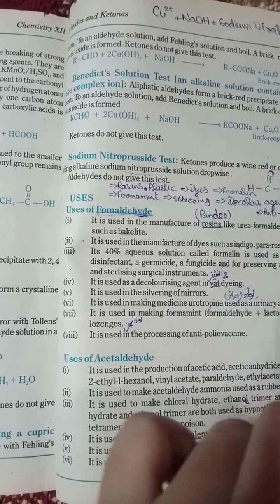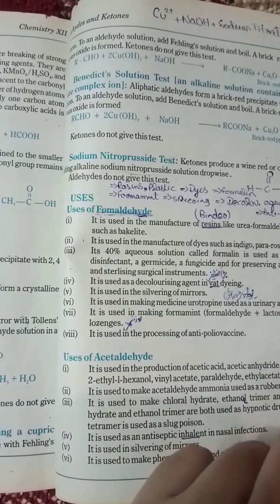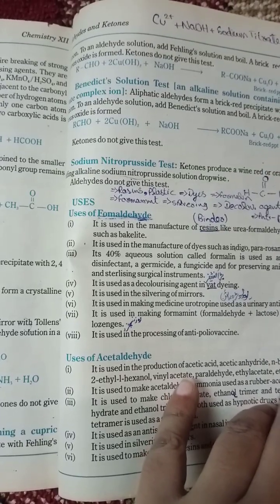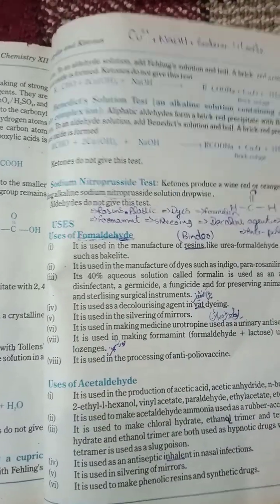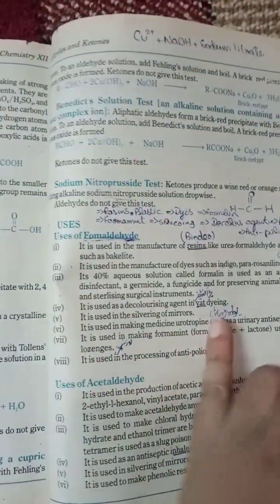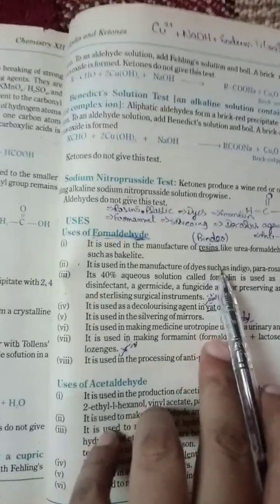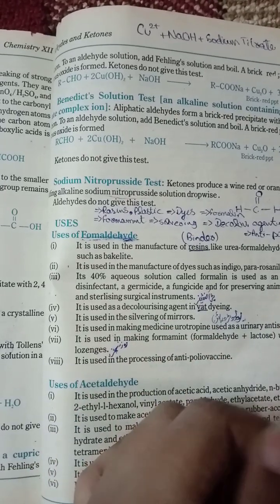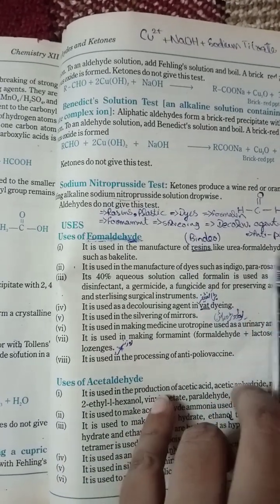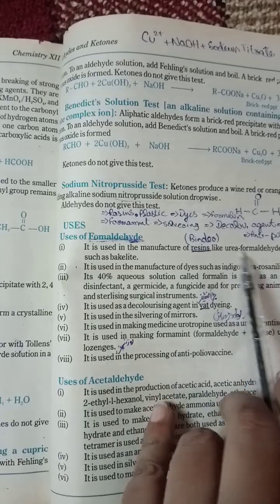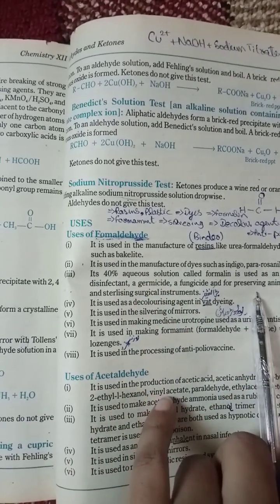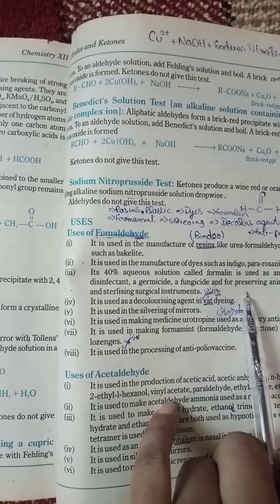Whenever we are talking about the uses of formaldehyde and acetaldehyde, these are used as resins. First of all, the uses of formaldehyde. It is used in industry for the production of urea formaldehyde plastics, such as bakelite, and it is used for the preservation of specimens.